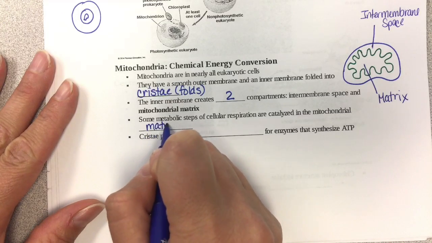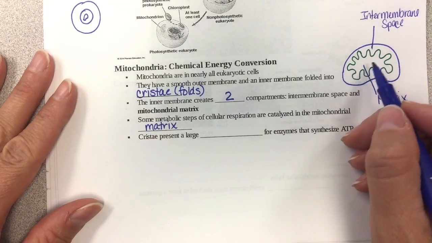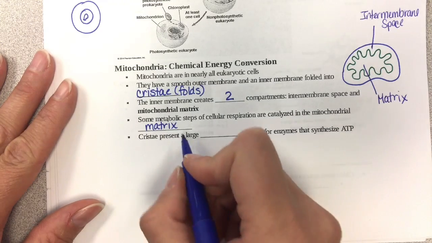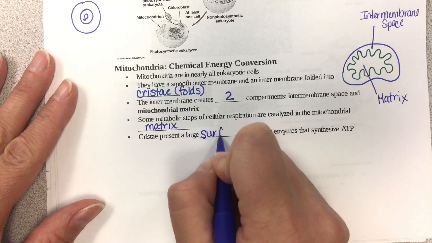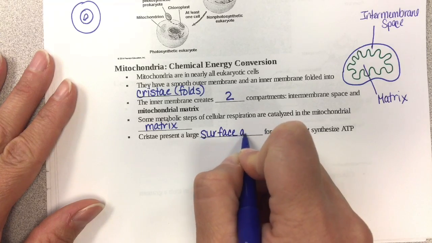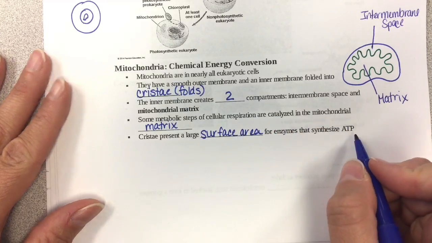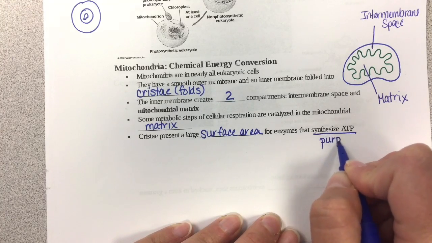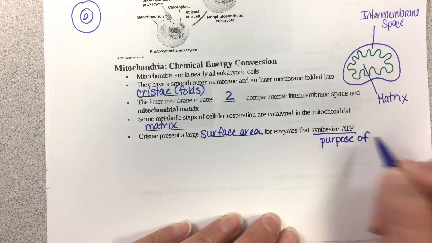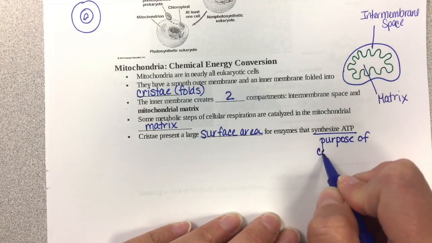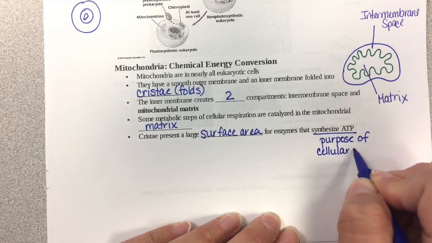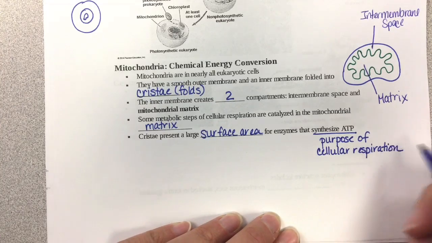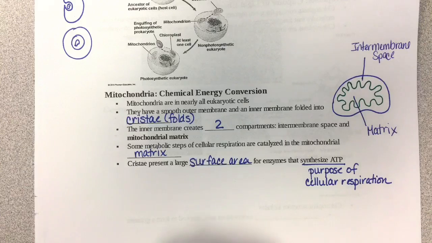So some steps occur right here in this space. And then the cristae present a large surface area for enzymes that synthesize ATP. Synthesizing ATP is the purpose of what happens in the mitochondria, which is cellular respiration. So cellular respiration is to get energy in the form of ATP, and so the enzymes are actually found there.